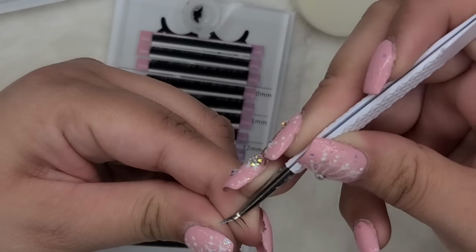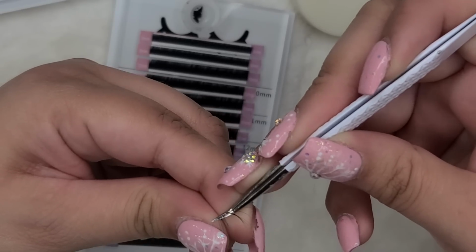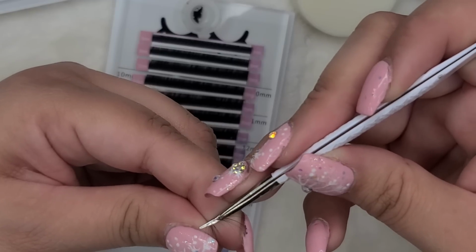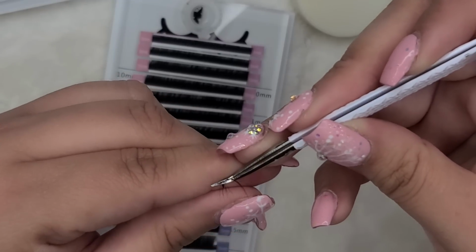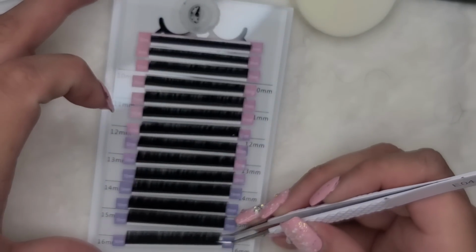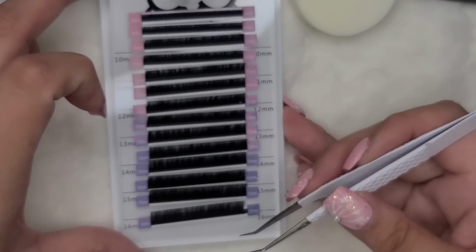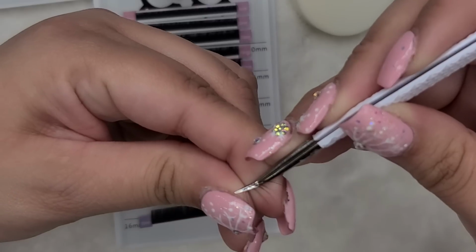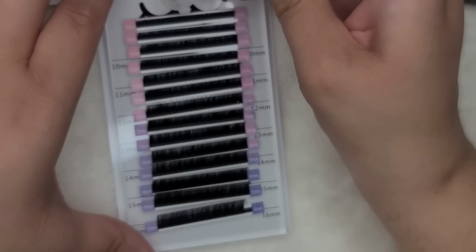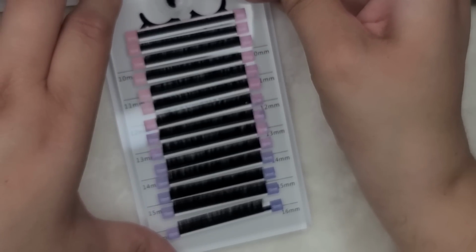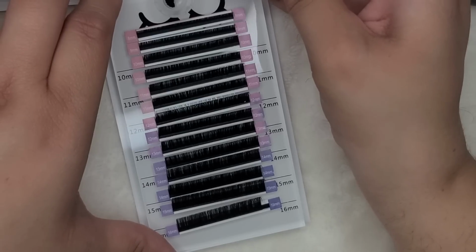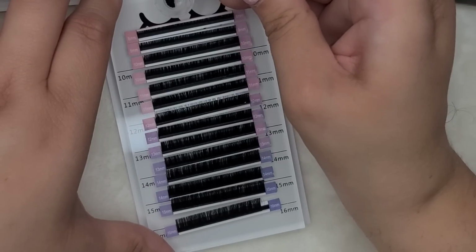So when it comes to mega volume lashes, your lashes do not need to be perfect at all. As long as your base is perfect, that's all that really matters. Sorry, that one wasn't working. I bent it when I pulled it up. You have to make sure that your base is perfect. As you can see, the top part, the actual lashes don't need to be all perfect and symmetrical. As long as your base is perfect, that's all that really matters.